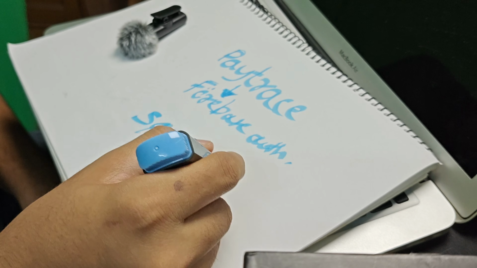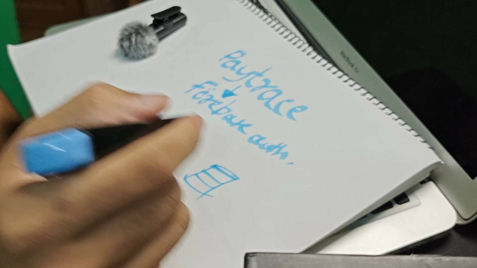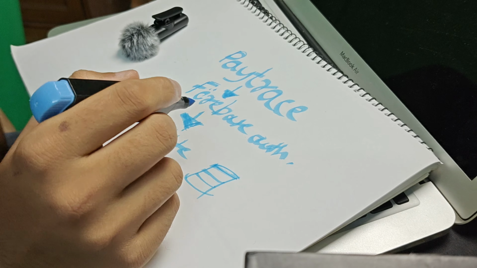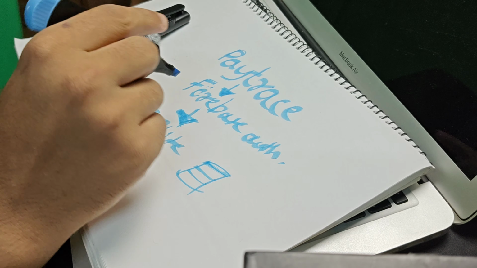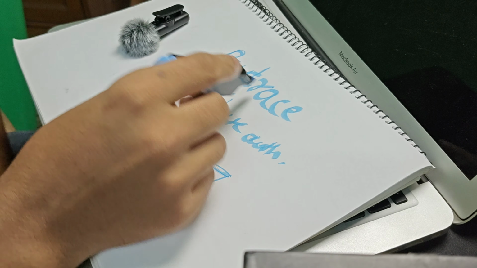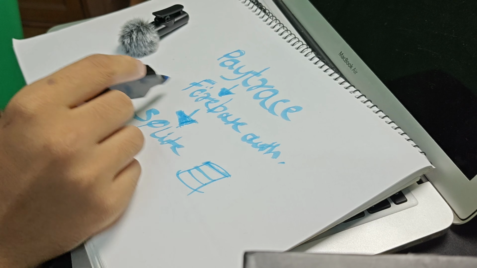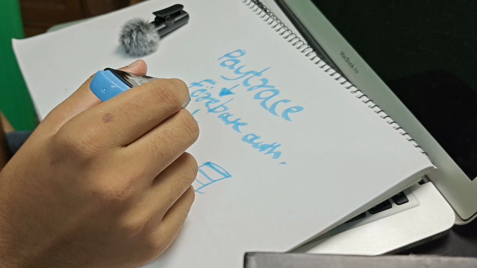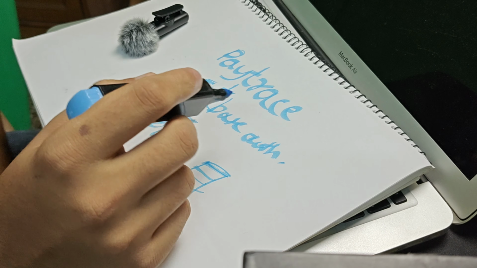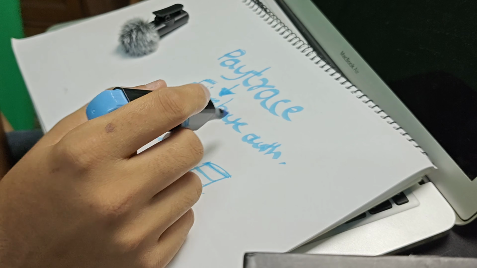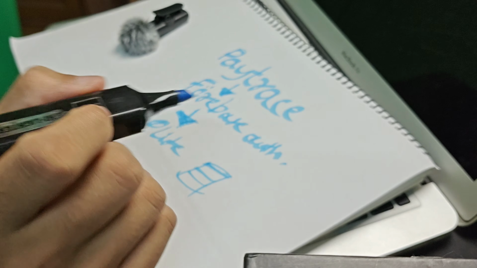No data will be shared with any third party services. The main part of the app is to completely store the user data privately on their own devices. So if I open Paytrace, I will be logging in with Firebase, and after logging in, all the data which I entered, like my expenses of traveling and my expenses of monthly budgeting, will be stored on my local device and will not be shared to any other services.